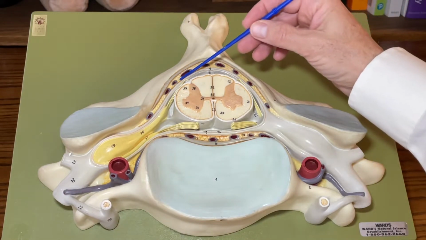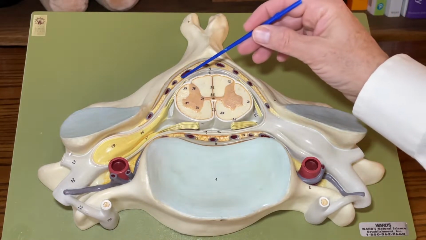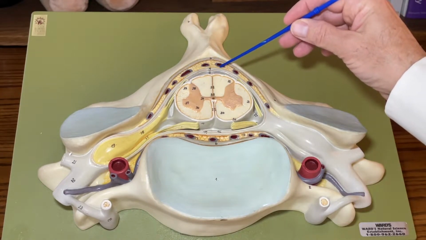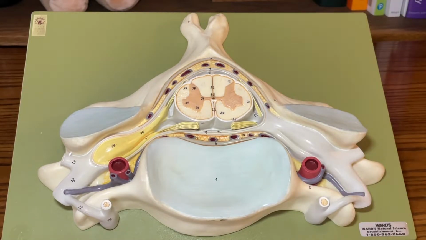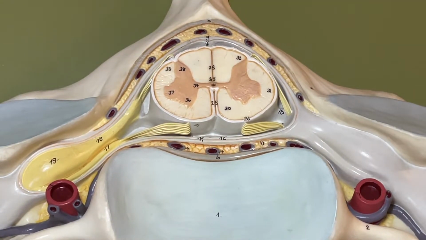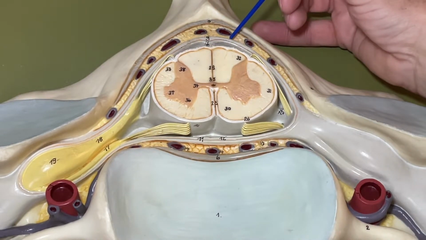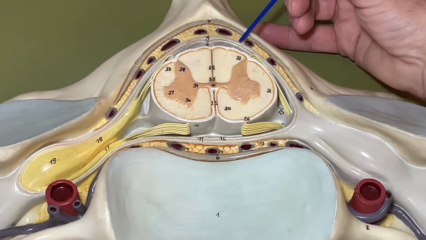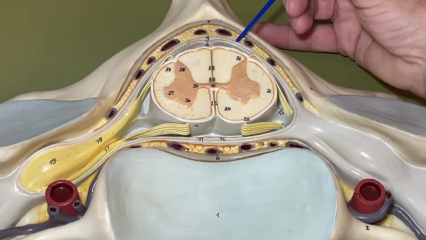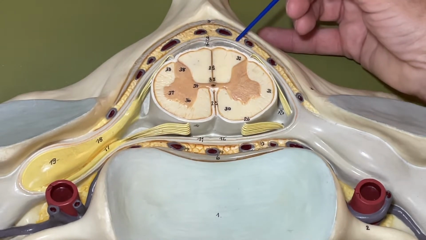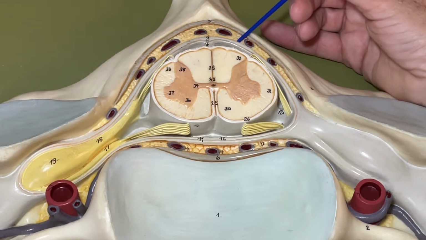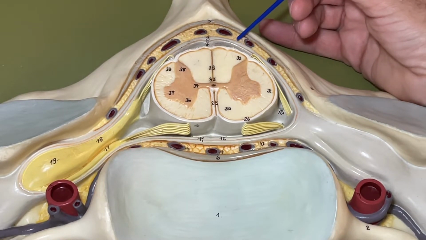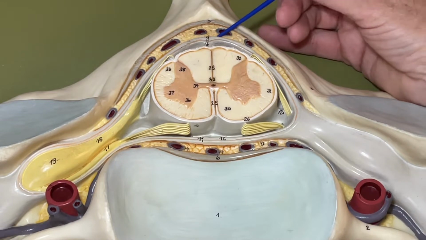So starting at the top here, this is a ligament, and what you see here in yellow is adipose tissue with blood vessels. This would represent your epidural space. The next layer in, let me zoom this in. This next layer in right here would be your dura mater, one of your three meningeal layers, the outermost and the very tough layer of your meninges. In fact, dura mater translates to tough mother or hard mother.